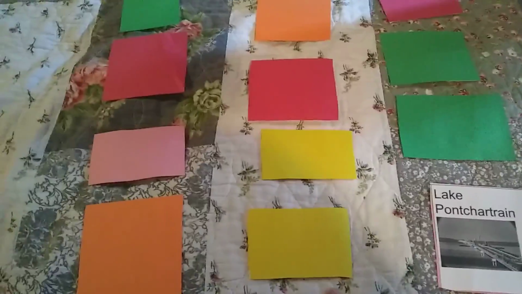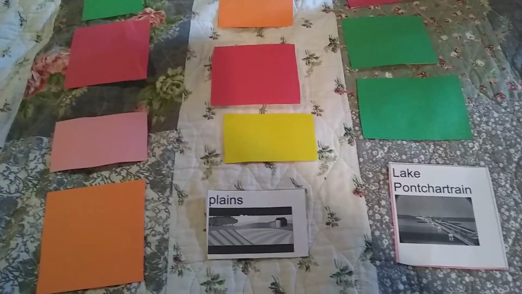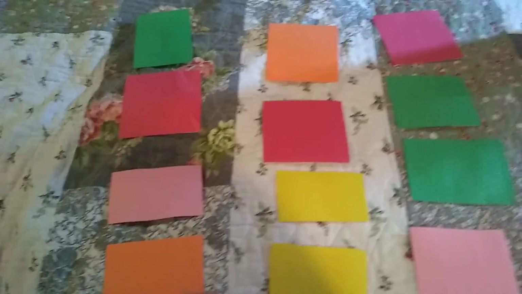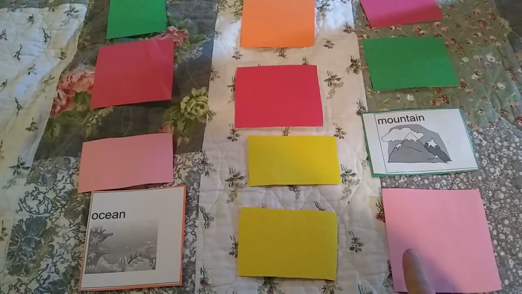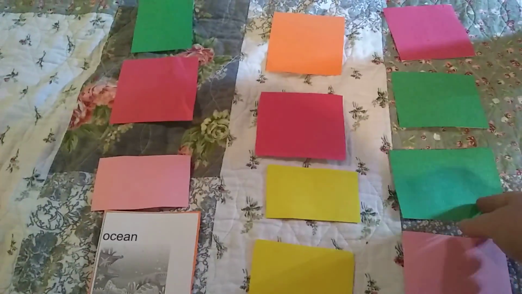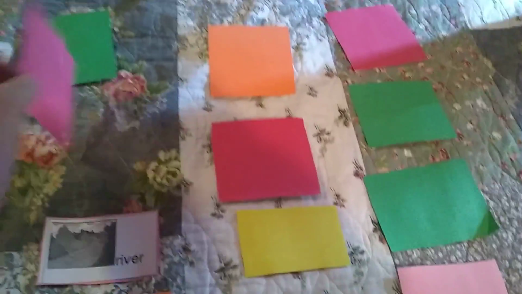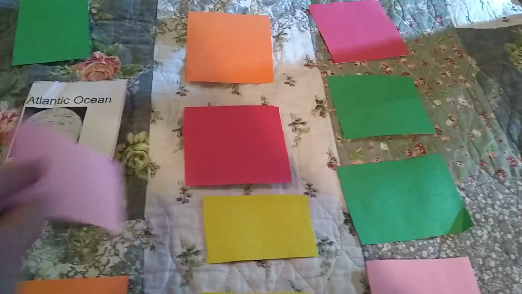Lake Pontchartrain. Let's see if we get a match. Plains. Lake Pontchartrain and plains. That's not a match. Ocean, mountain. So we have to try to remember Lake Pontchartrain. Can't remember that one. Ocean, mountain. River. Oh, still no match, kids. Ooh, where was ocean? I can't remember.